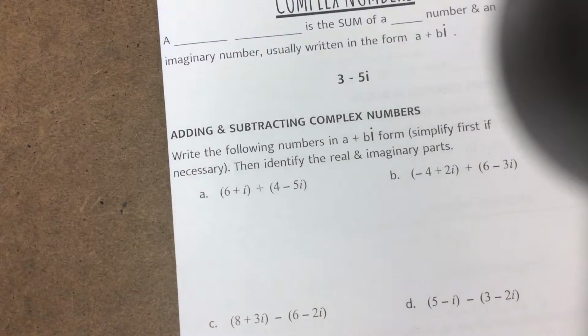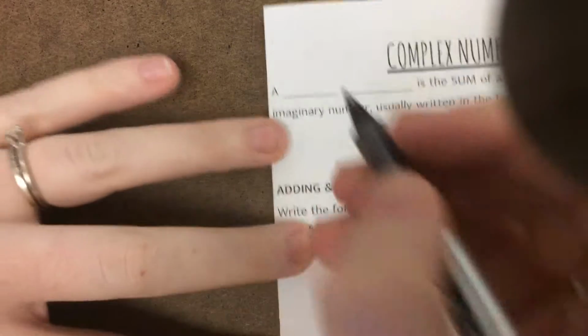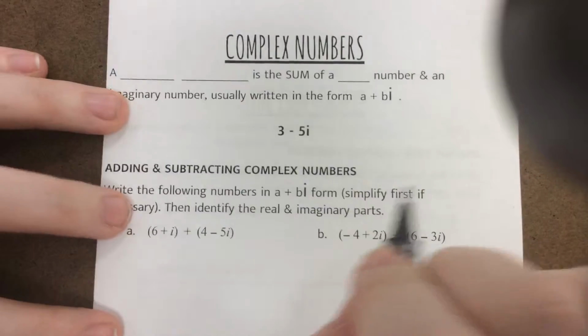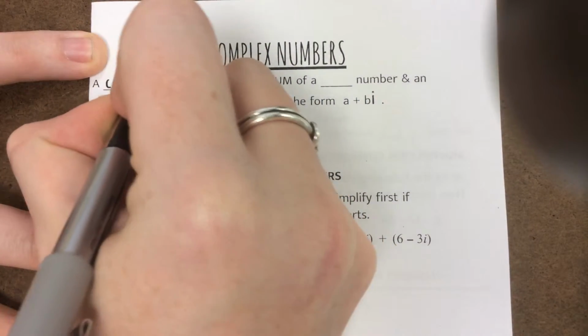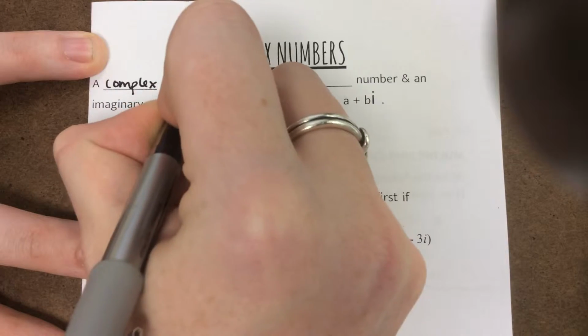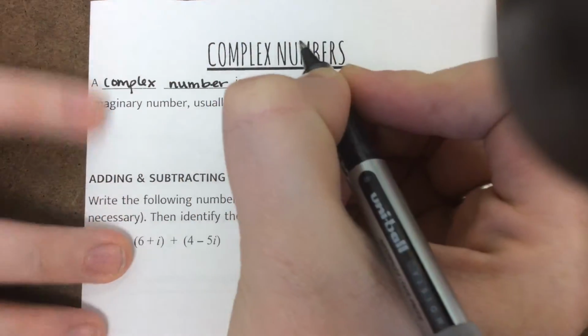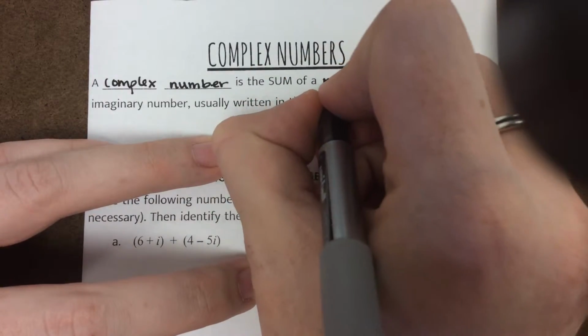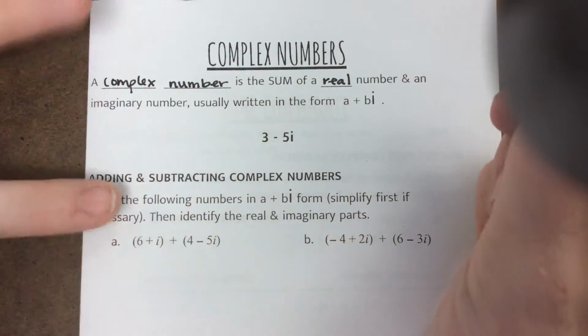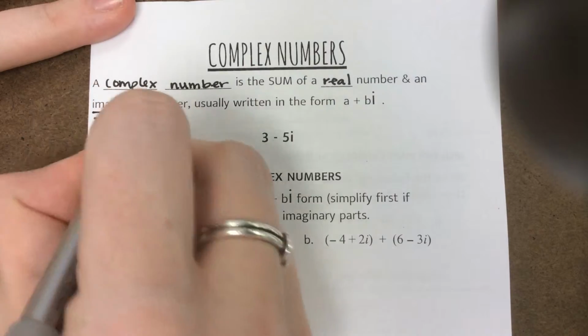So a complex number is the sum of a real number and an imaginary number.